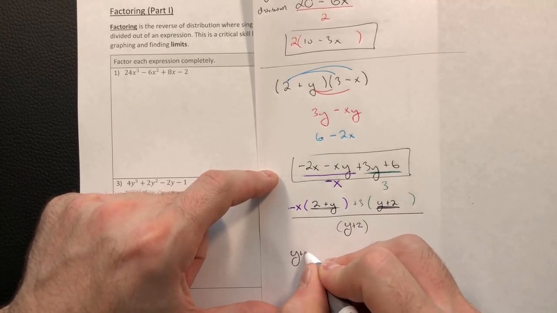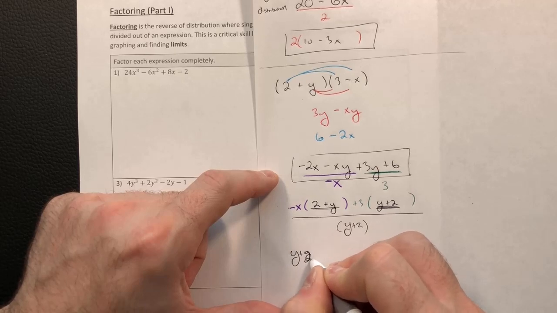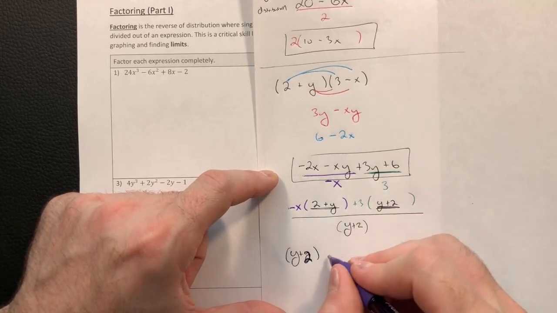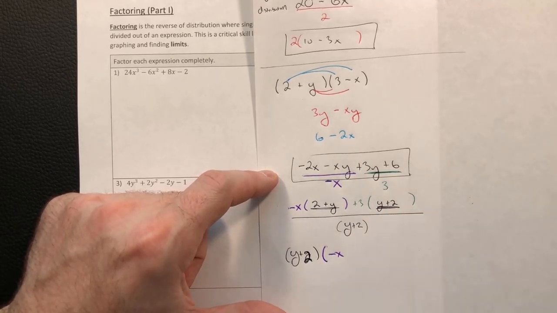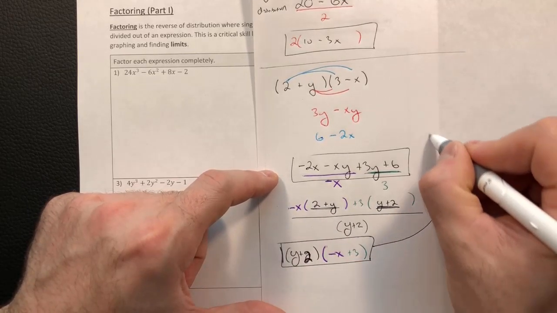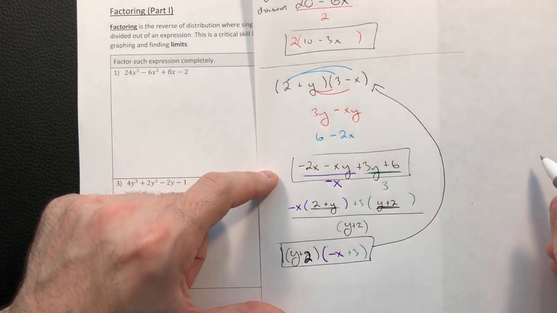And if I do that, I'll pull the y plus 2 off to the side. And what I'll be left with is a negative x plus 3, which is the same expression that we had originally.